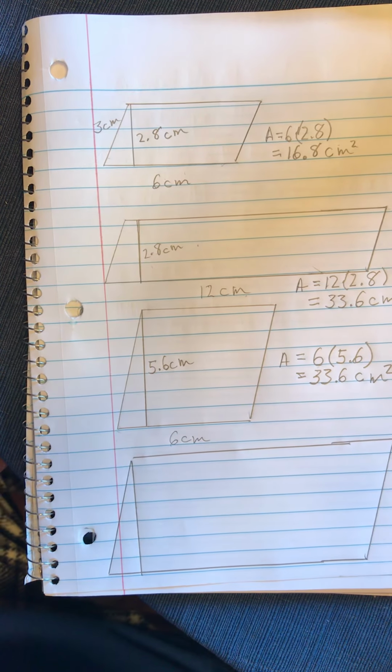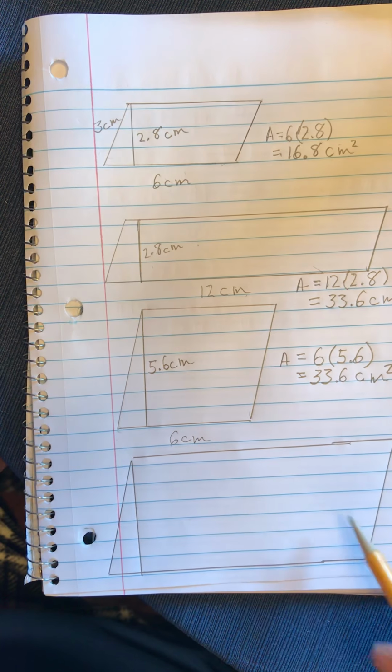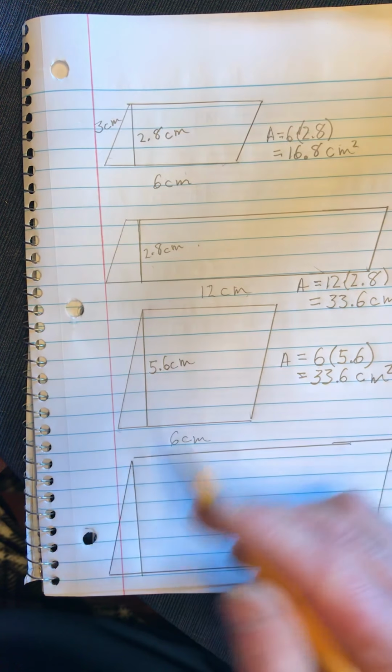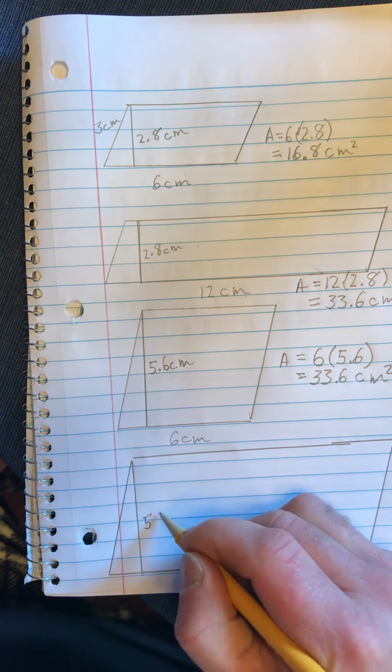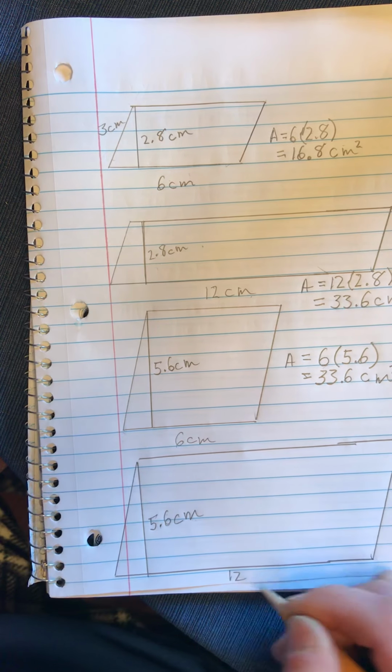And we want to look and see what our total area is going to be. So again, 5.6 centimeters tall, 12 centimeters long.